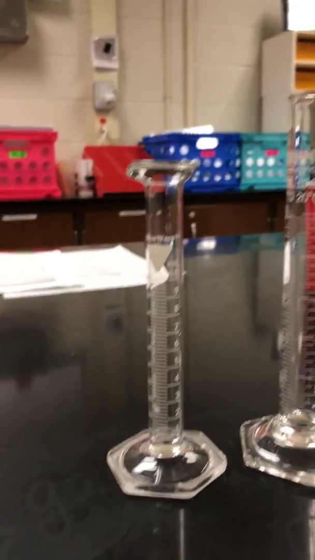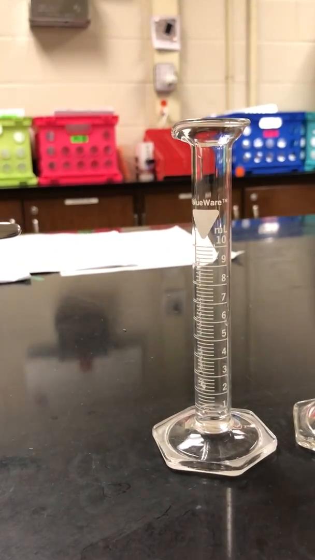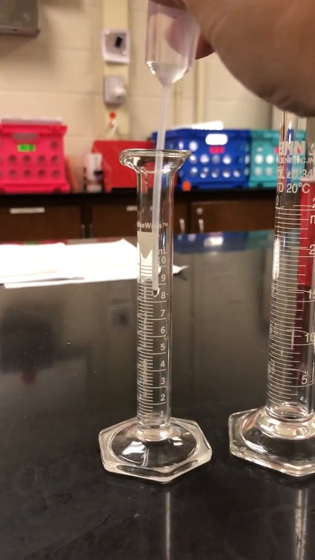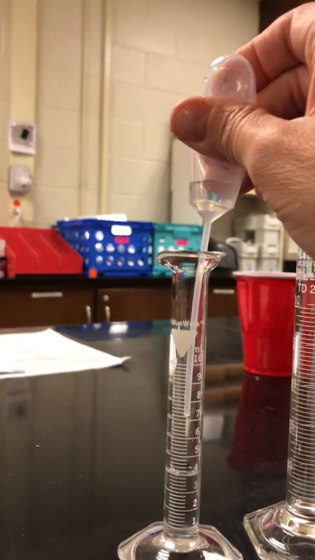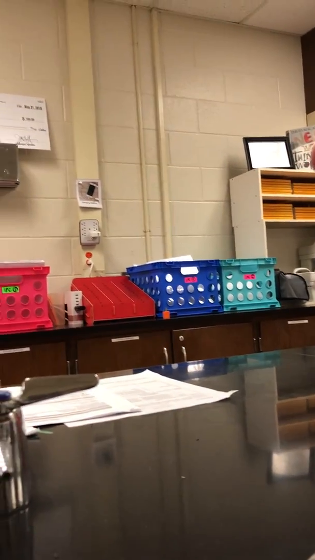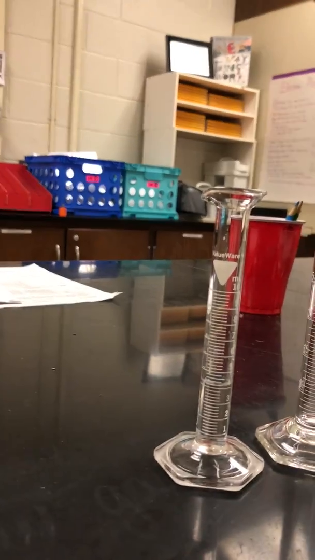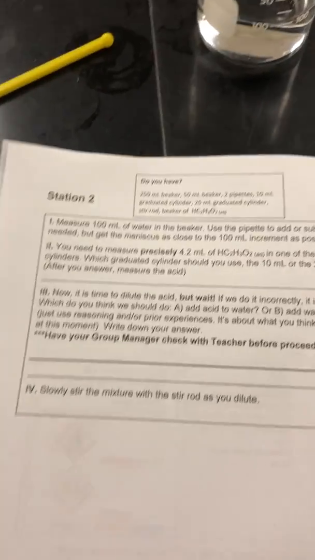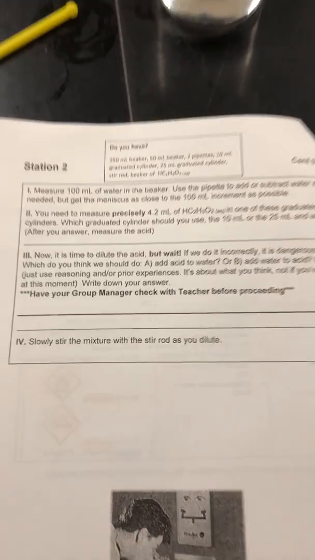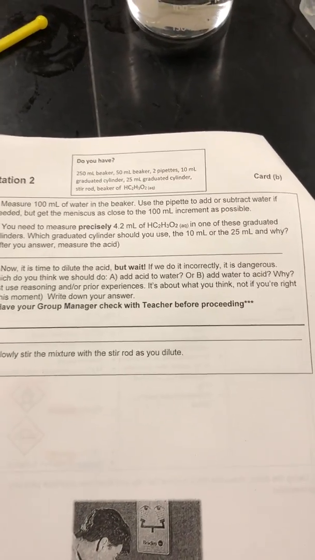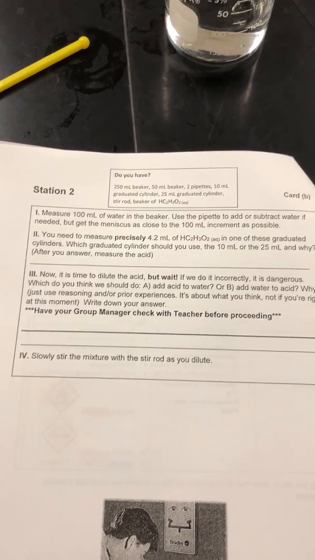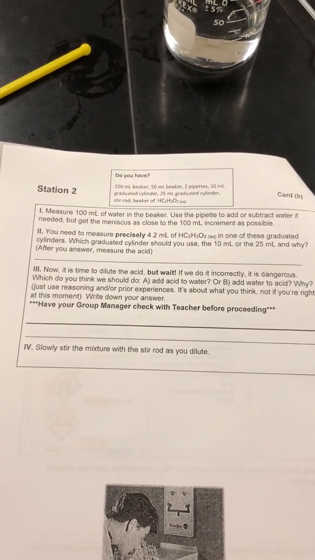Okay, I said exactly, I'm sorry, precisely. Okay, we'll slow it down. And we want our meniscus on the 0.2. Beautiful. All right, good, we did that. Now it's time to dilute or water down the acid, but wait, if we do it incorrectly, it is dangerous. What do you think we should do? Should we add acid to water or water to acid, and why?